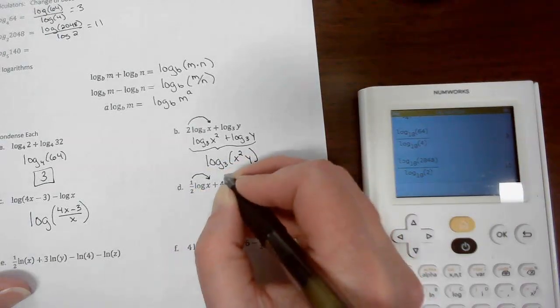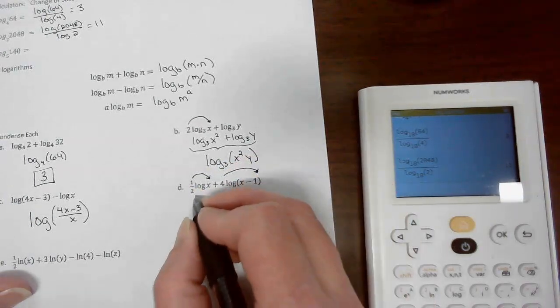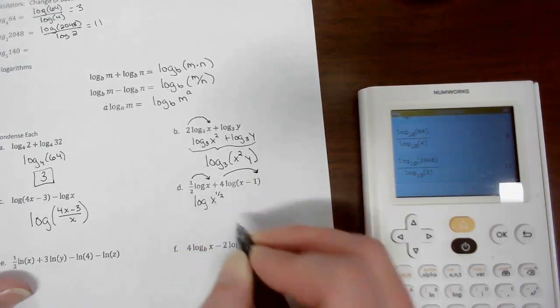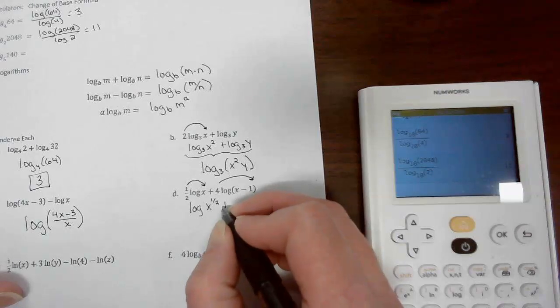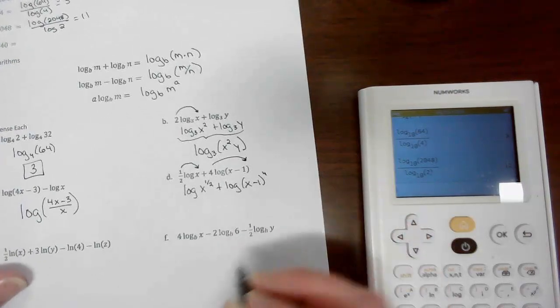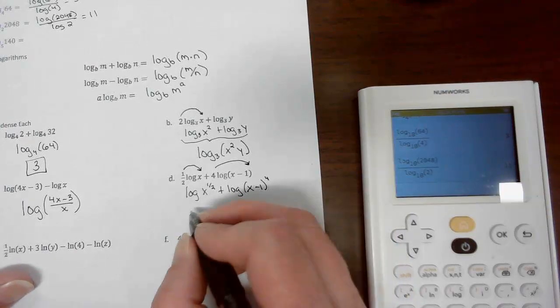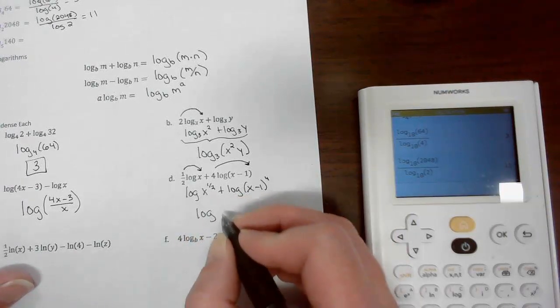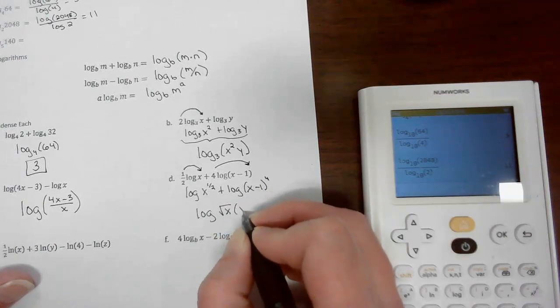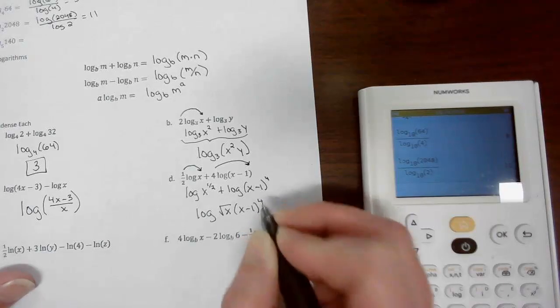Numbers in front become exponents. So this would be log of x to the 1/2. Oh, wait, isn't that the square root of x? I think it is. And then this would be x minus 1 to the 4th. These are being added, so when I combine them, they'll be multiplied. So I'd have the square root of x times x minus 1 to the 4th.